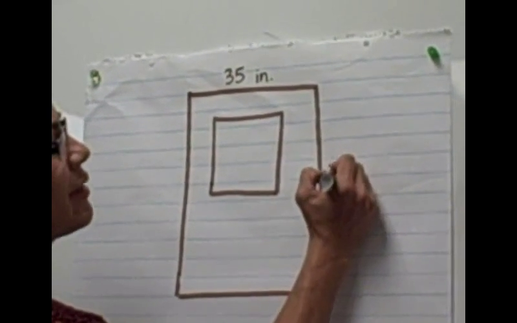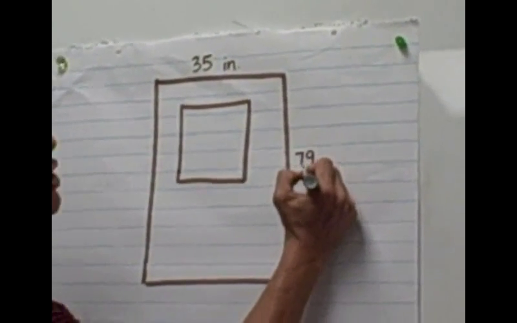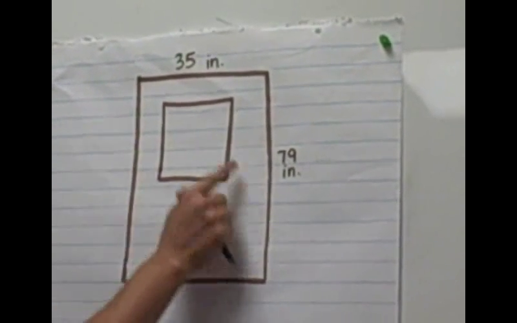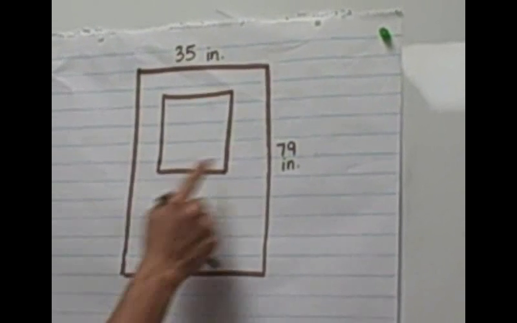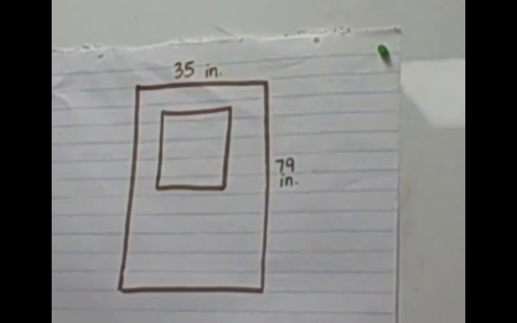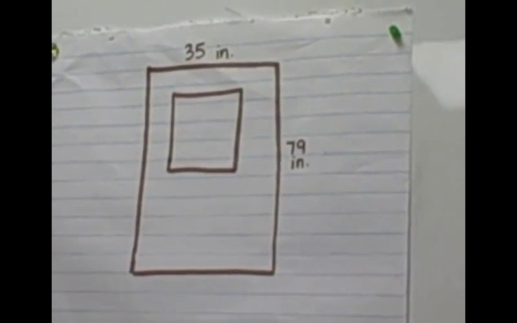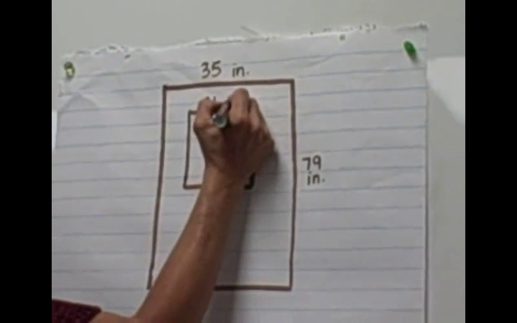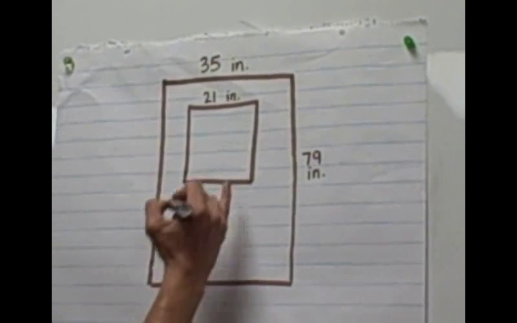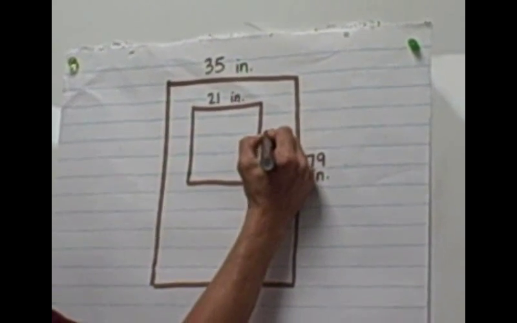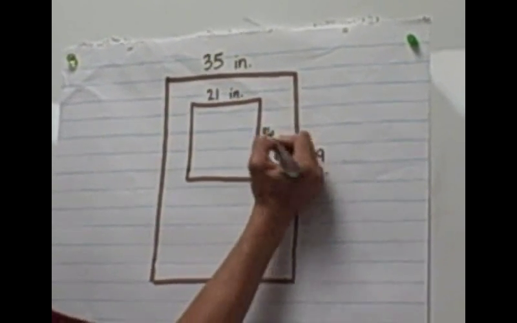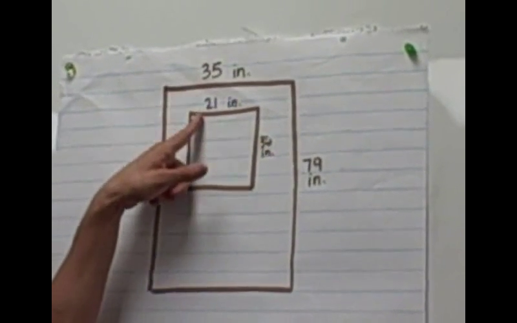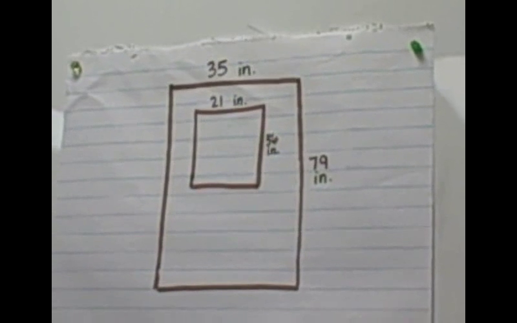So we had a total of 79 inches. So the dimensions of the door are 35 inches long, 79 inches wide. Now when we were doing the window, I said that the length of the window was 21 inches and the width of the window was 36 inches. Okay? So before you get started, make sure that your numbers are correct.